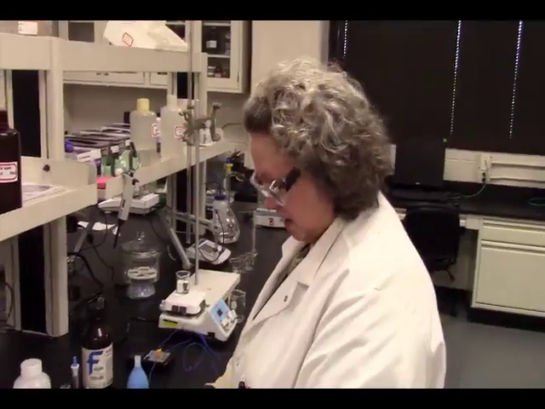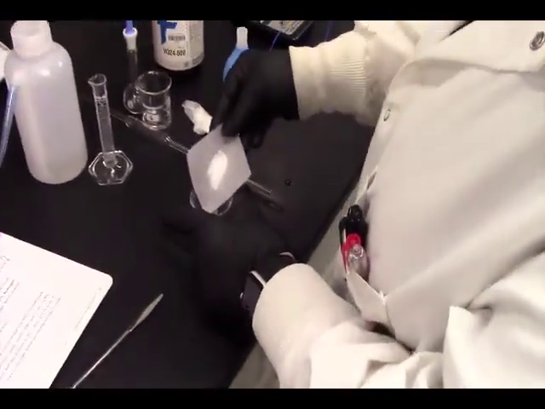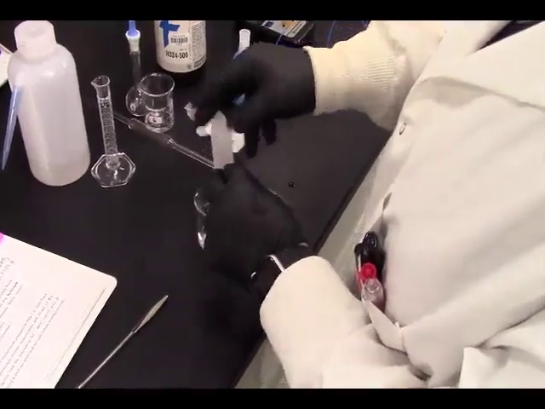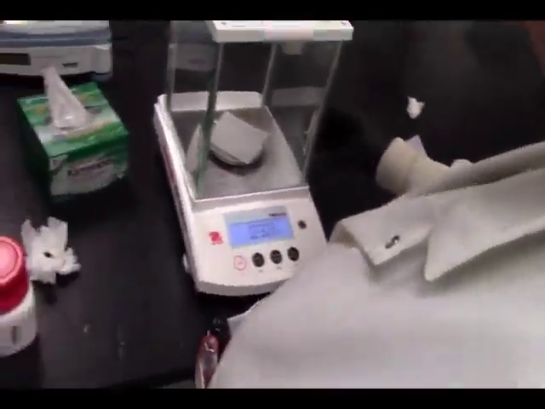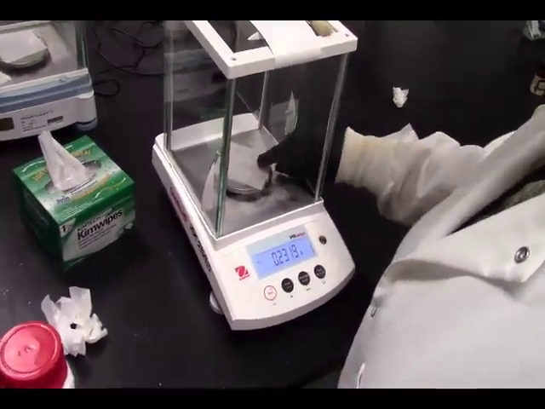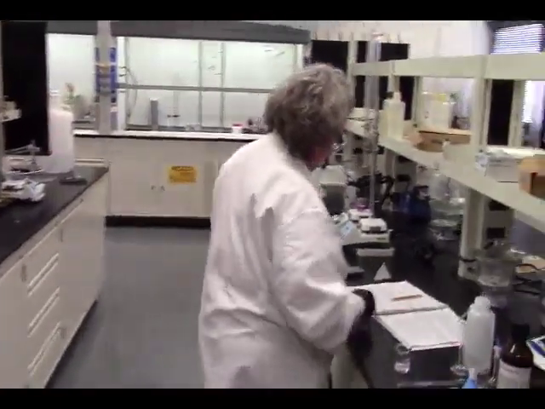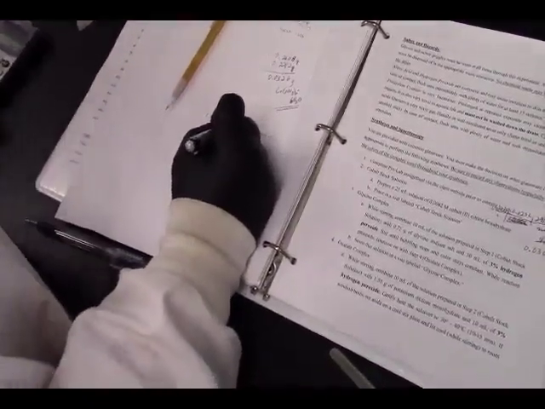So you can pause that. Okay, we have our sodium oxalate prepared, weighed out, ready to transfer. Transferred. Now we're going to get this mass. 0.2319. Oops, sorry. So we have 0.2319 after transfer.